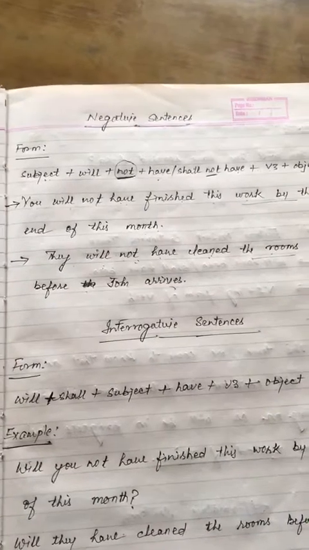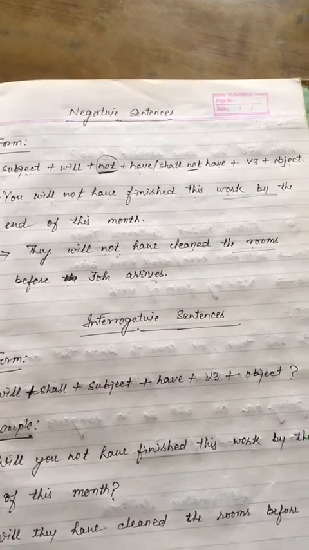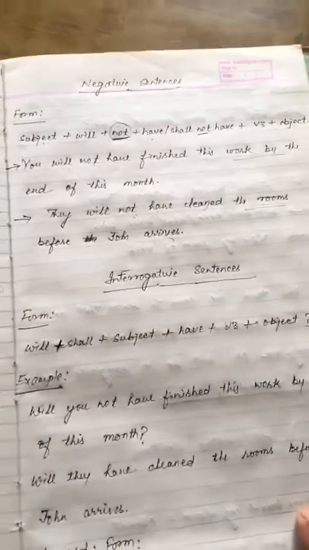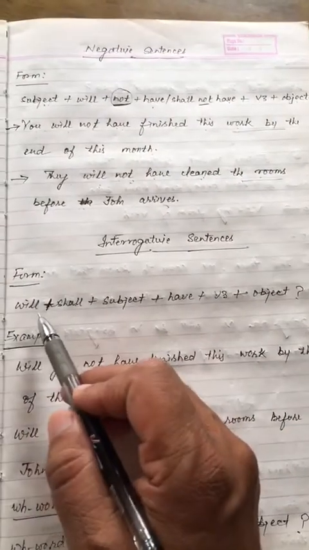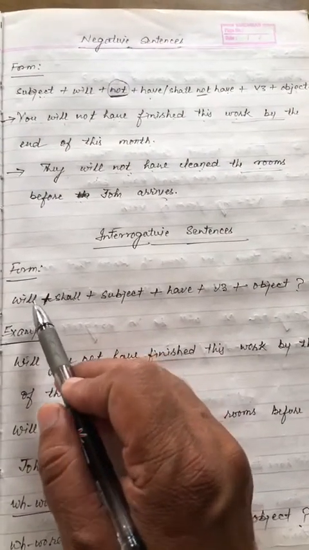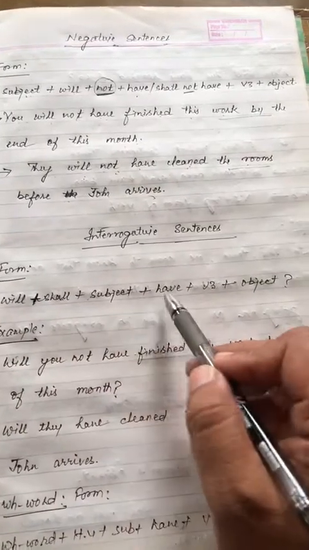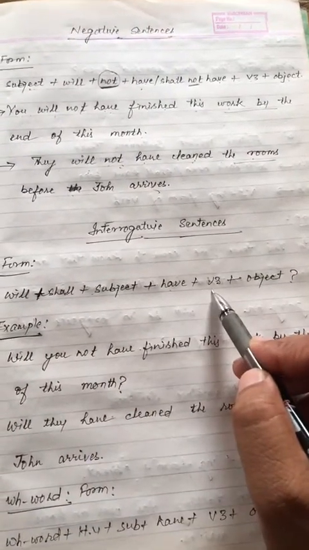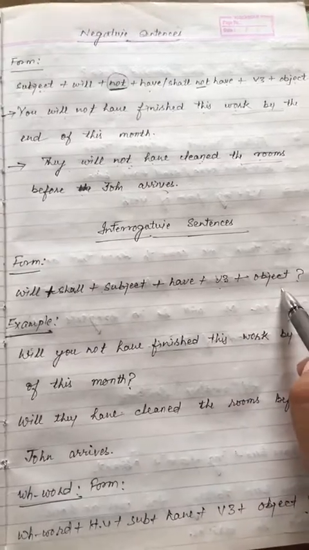Okay, now the last one, interrogative ones. Interrogative sentences. The form starting with helping verb, will or shall, then subject, then have, then V3, third form of the verb, and then object.